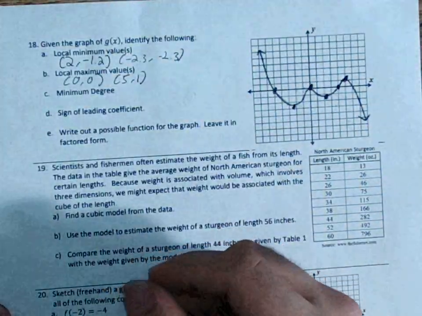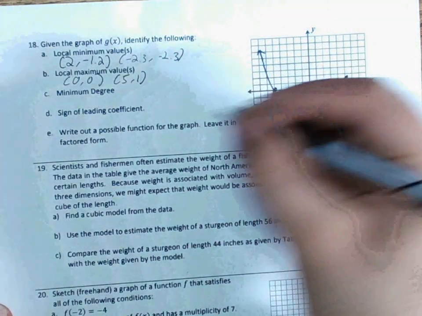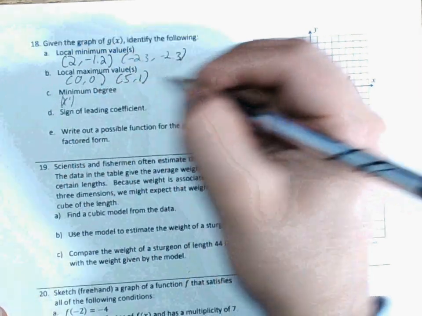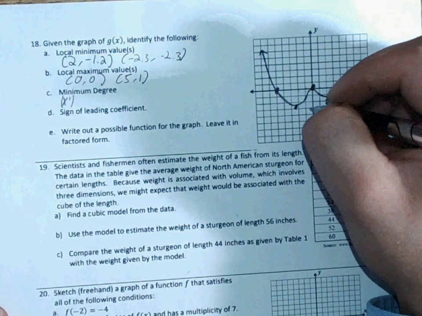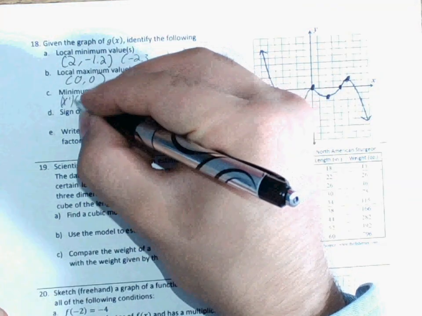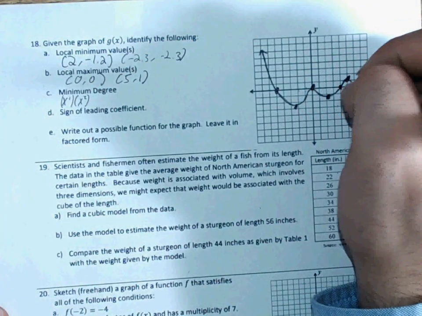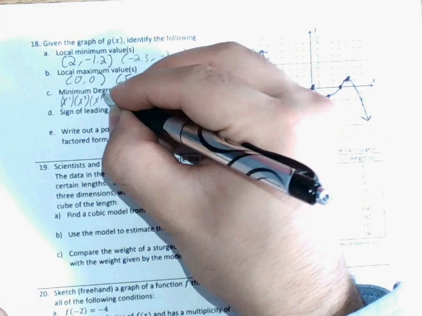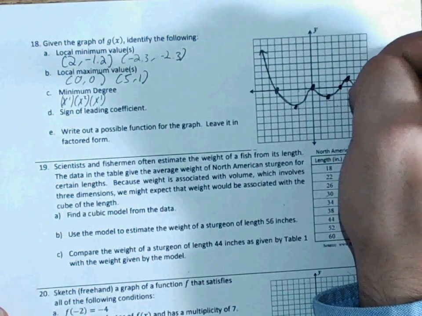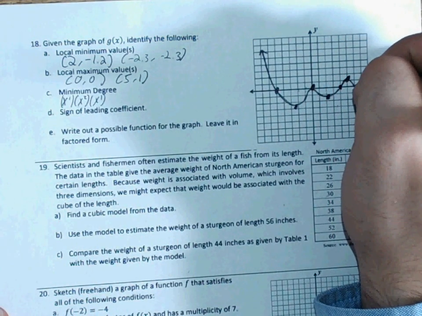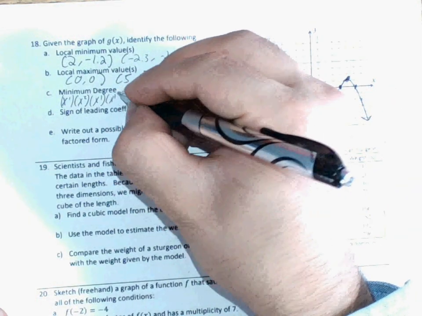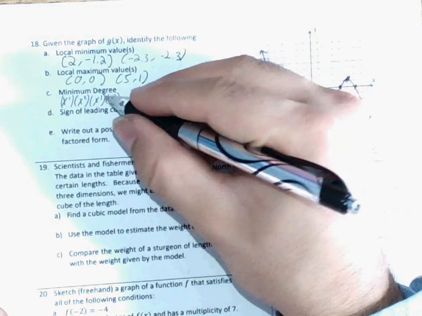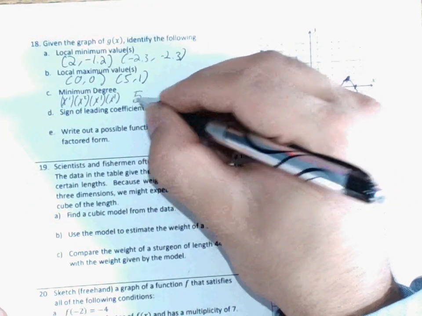So our minimum degree, first zero right here, passes through. So that's at least an x to the 1 term. Then we have another 0 right here that bounces. So that's at least an x squared term, an even degree. Then this 0 passes through, so that's at least x to the 1, and this 0 also passes through, at least x to the 1. So x to the 1 times x to the 1 times x to the 1 is x cubed, times x squared is x to the 5th. So our minimum degree is 5.